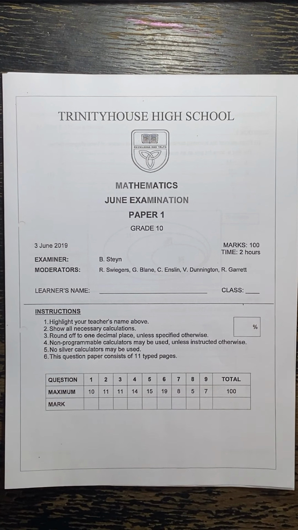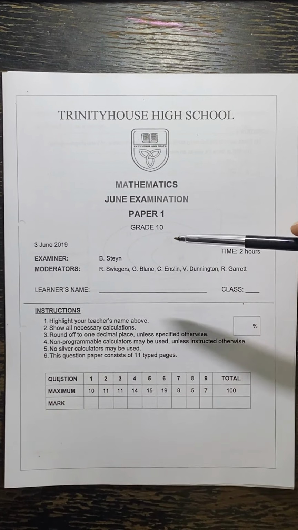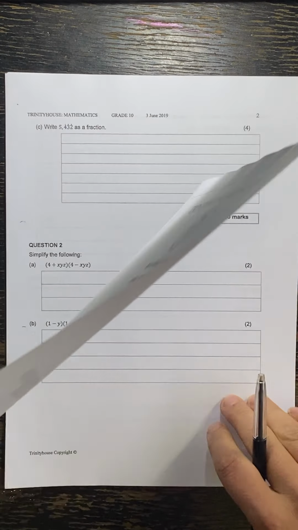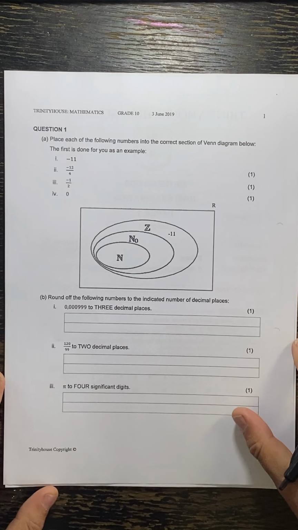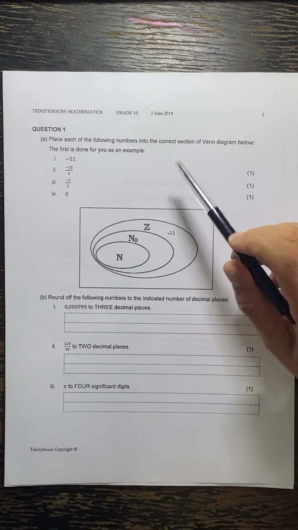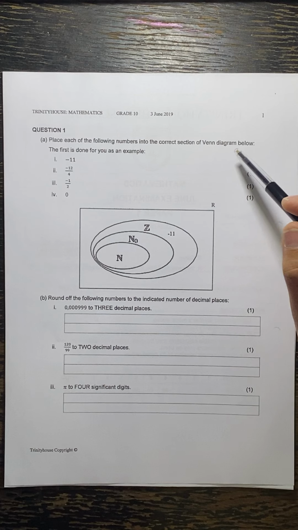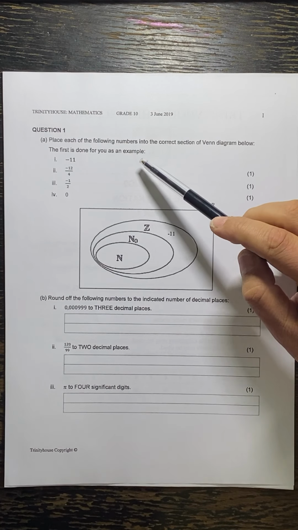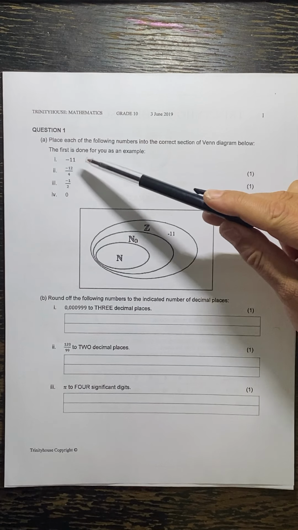So I'm going to be going through 2019's June past paper for you guys. So if we start, question 1 says place each of the following numbers in the correct section of the Venn diagram below. The first one is done for you as an example. So we have minus 11.